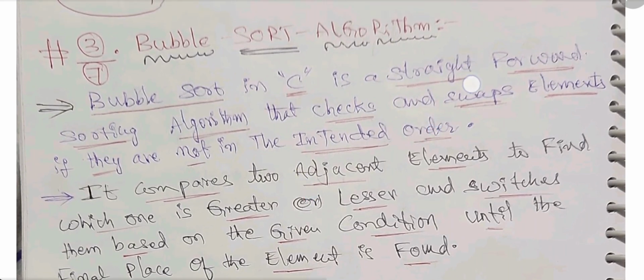Bubble sort is very simple. We will bubble the elements, the numbers, and we will be sorting them. Bubble sort is a straightforward sorting algorithm that checks and interchanges the elements if they are not in the intended order. If it is not in increasing or decreasing order, we will swap it.